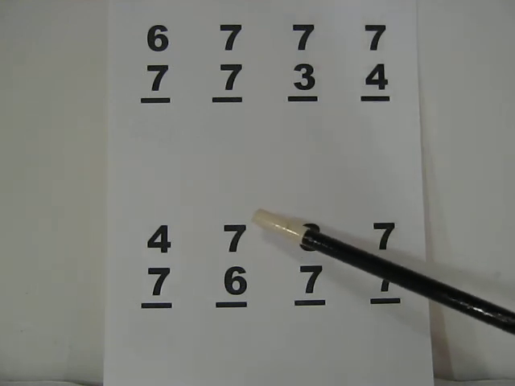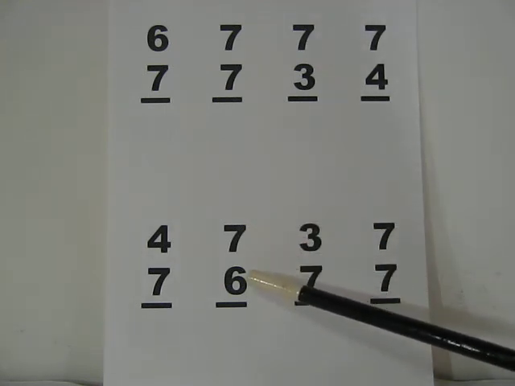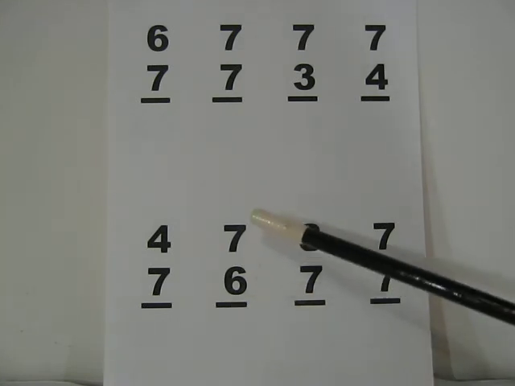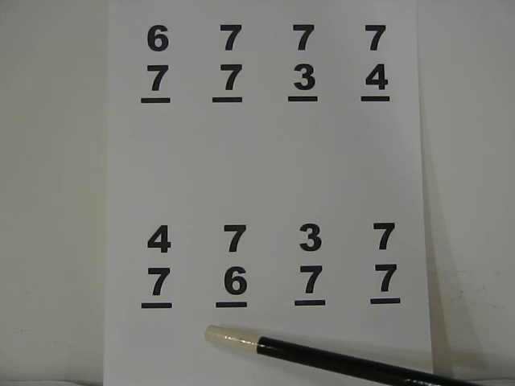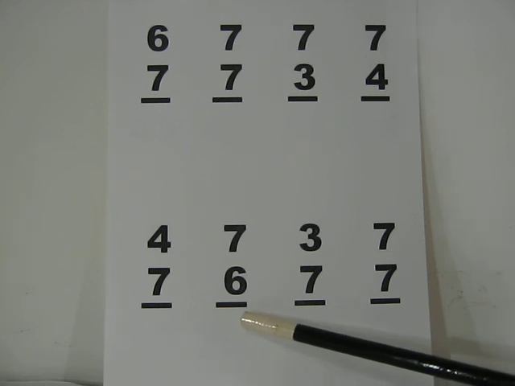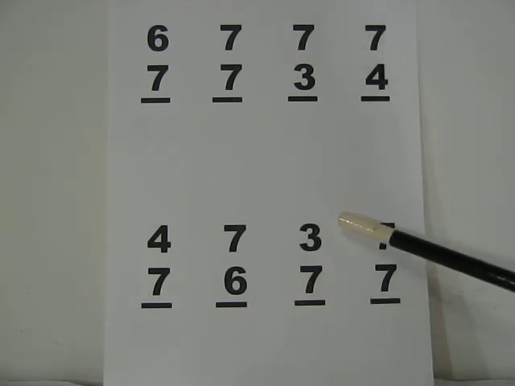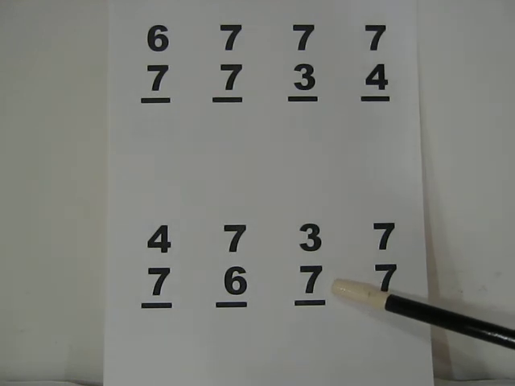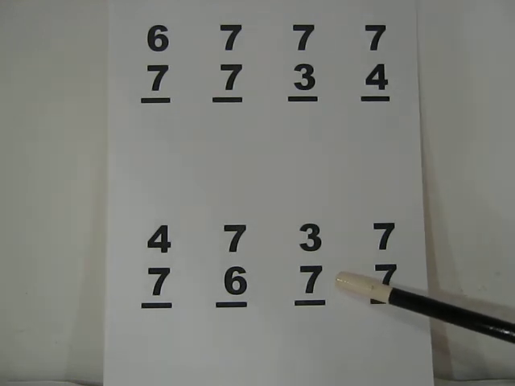Remember this one now? 6 and 7 had tea for 2. 6 and 7 had dinner for 2. 42 is the answer. 3 times 7. 2 times 7 is 14.